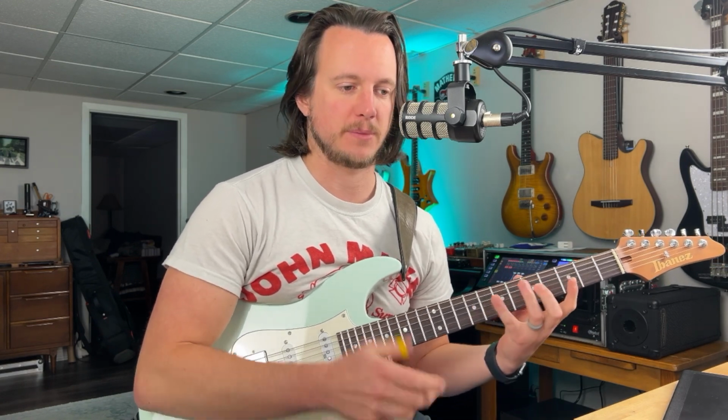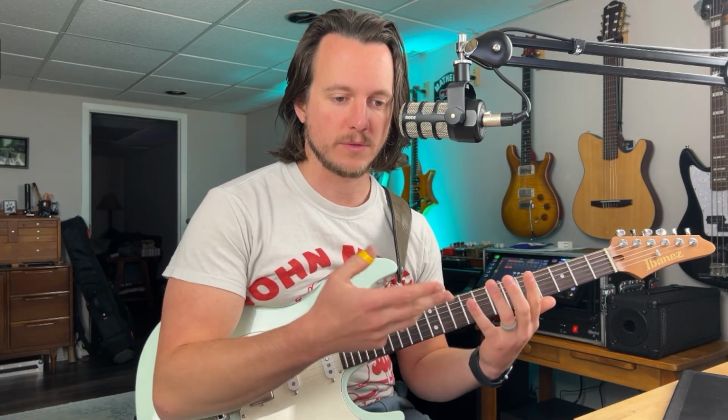You might be tempted to think that, okay, in order to get all these music theory concepts under my fingers, I might have to memorize a bunch more shapes, all these shapes for whatever mode, whatever chord, whatever scale, this, that, the other thing. Shapes do not create music theory. Music theory creates the shapes under my fingers.